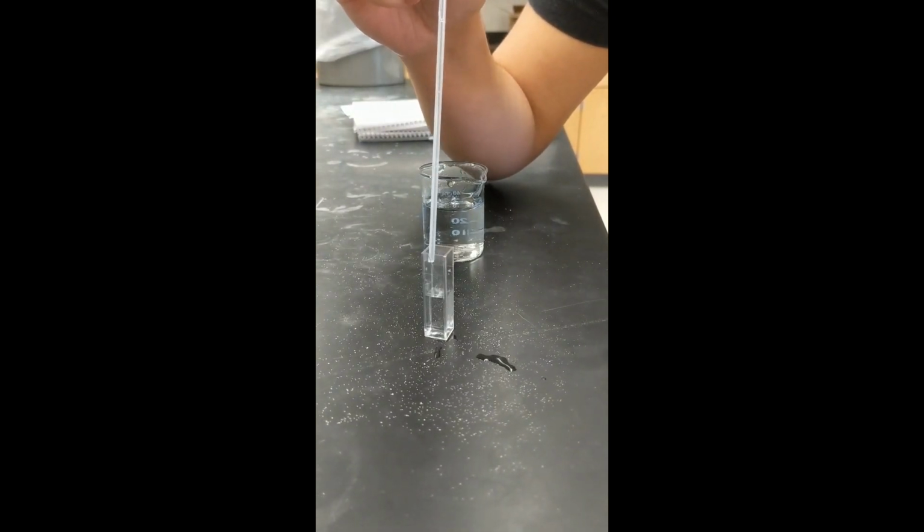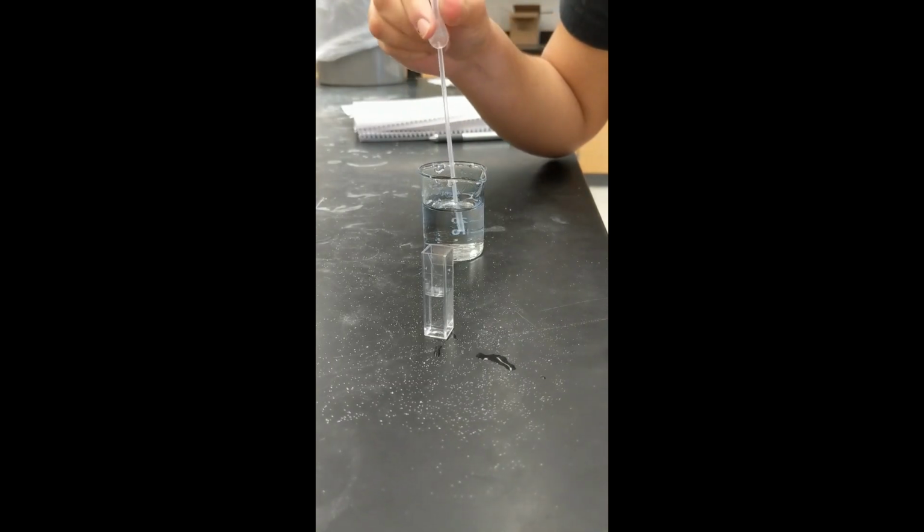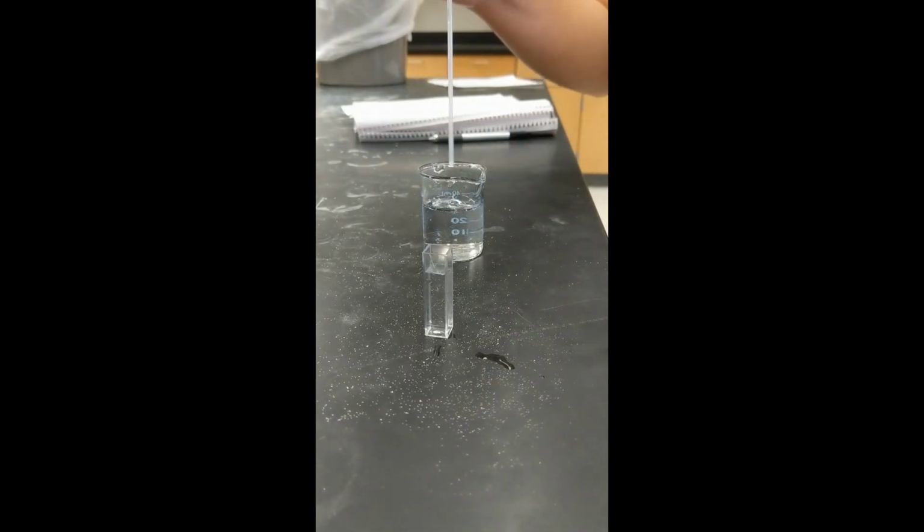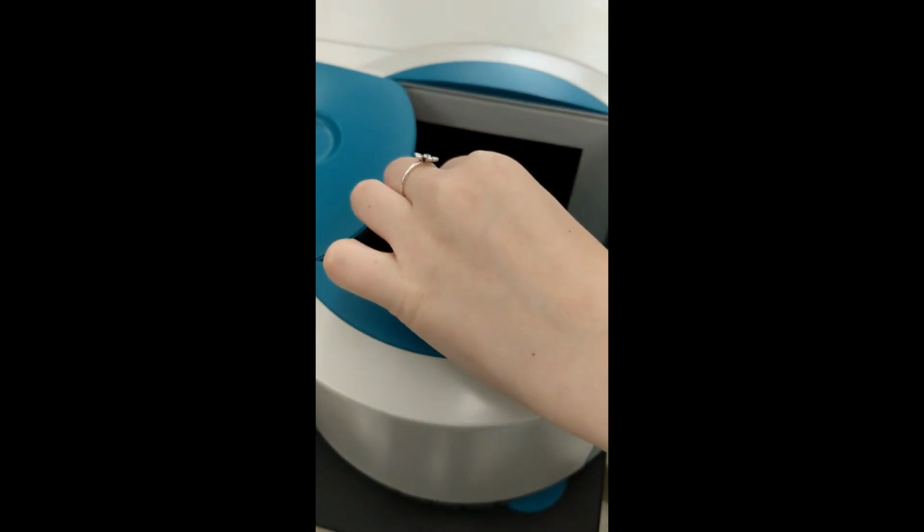A cuvette of plain water is also needed, as this is used to zero out the spectrophotometer. After inserting the blank solution in the spectrophotometer, make sure to close the lid and then zero it out.